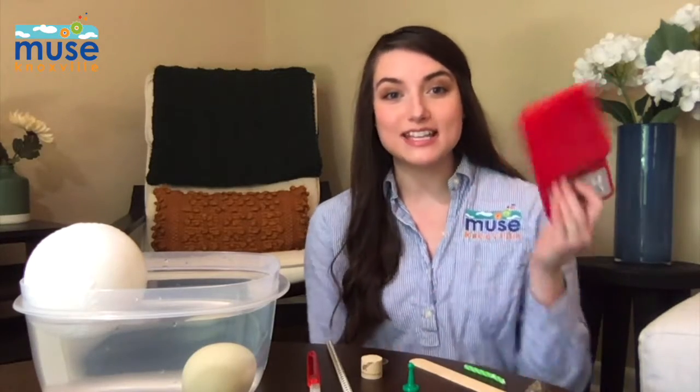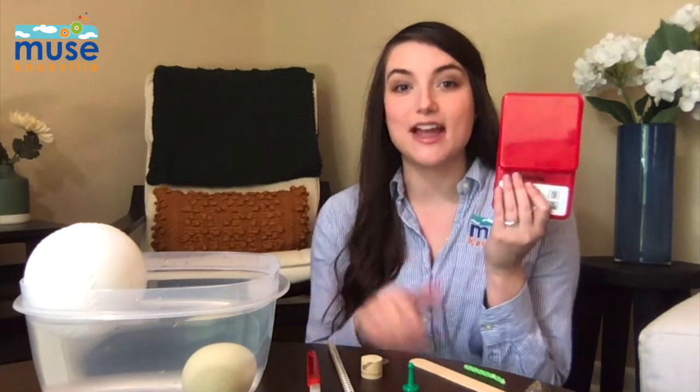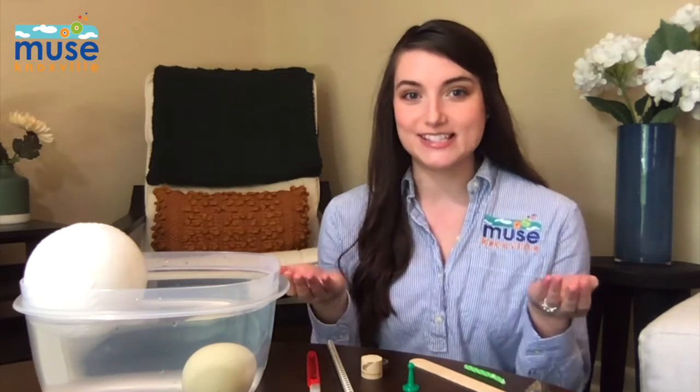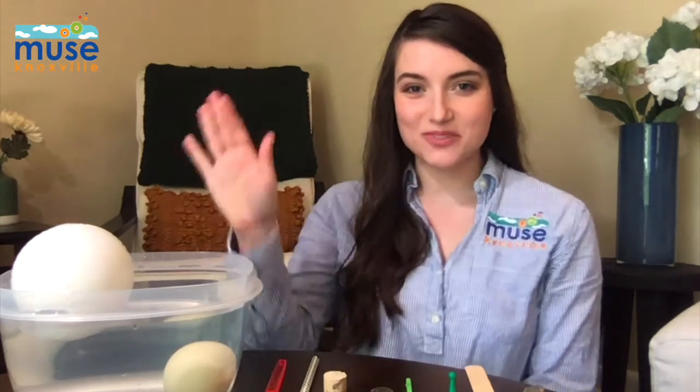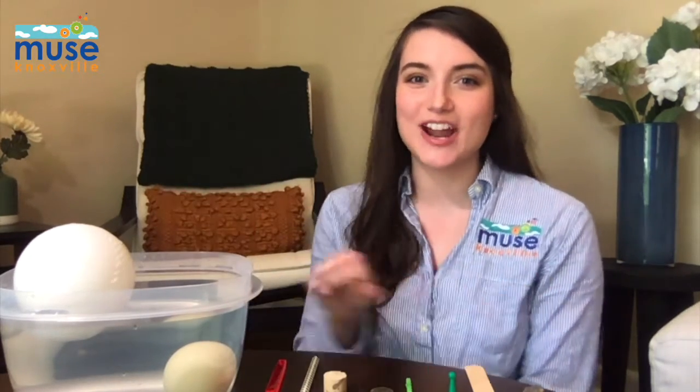I'll also be using a kitchen scale to compare the mass of my items more accurately. If you don't have a kitchen scale, that's okay. You can use a bathroom scale or your hands to compare again. Until next time, try this experiment at home and gather your items for next time.